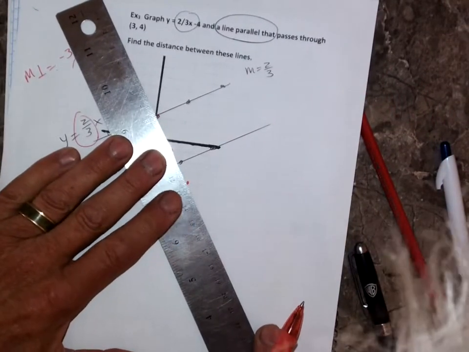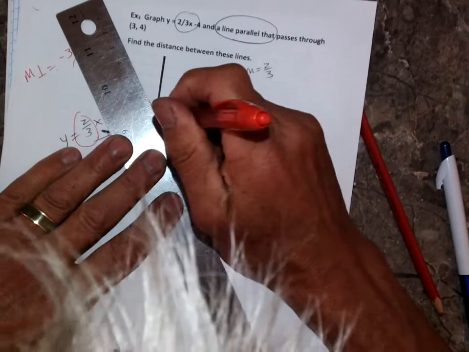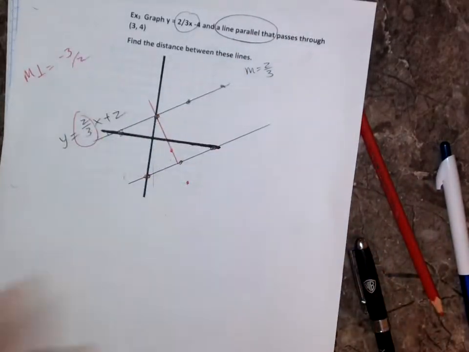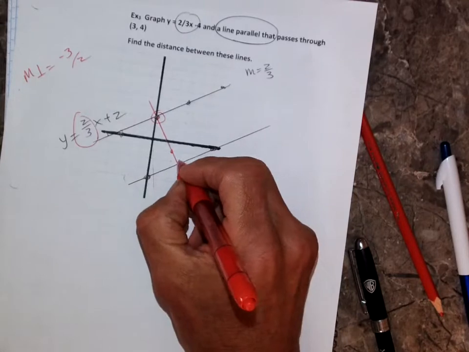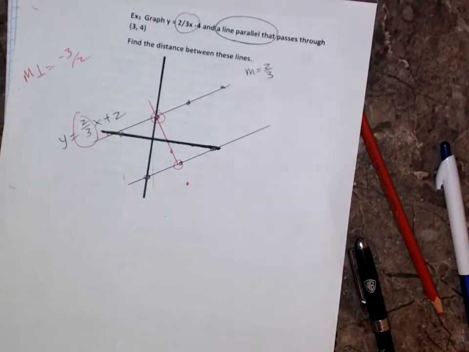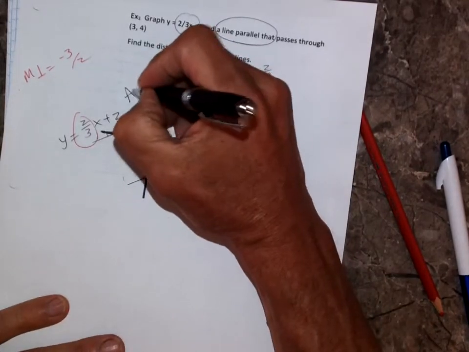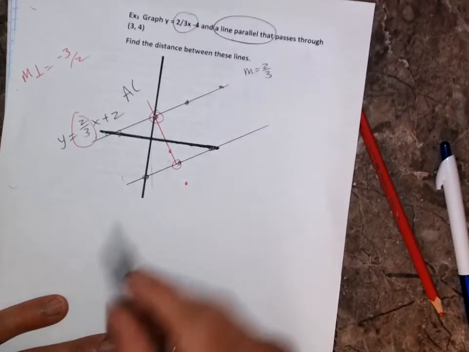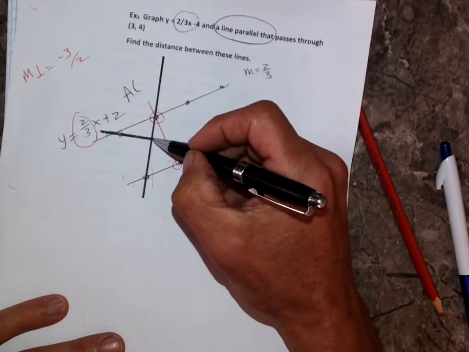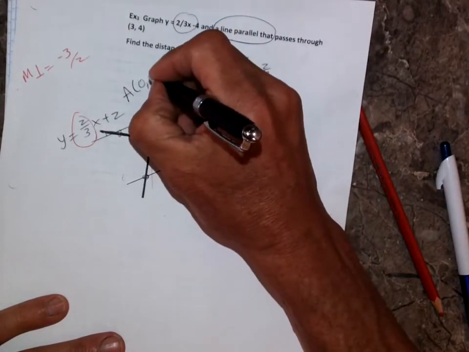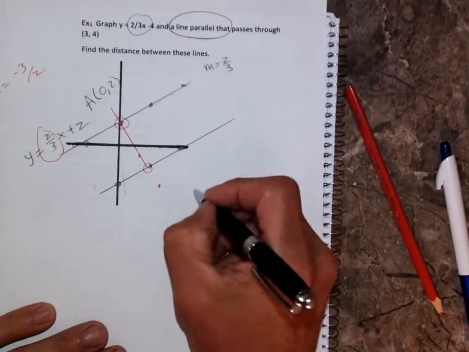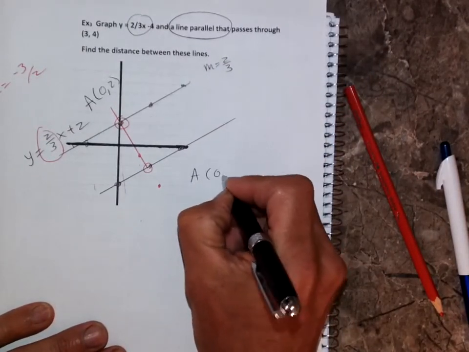Okay, so what am I looking for? I'm looking for the distance from here to here. I know one of the points, point A. Point A is at 0, 2.